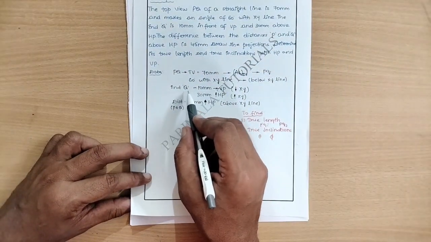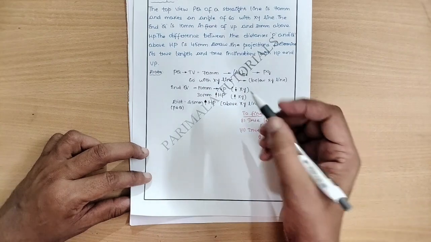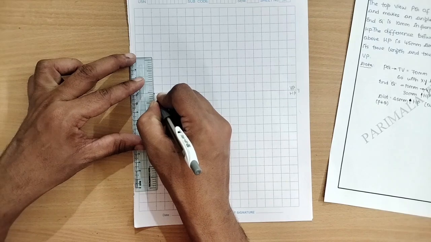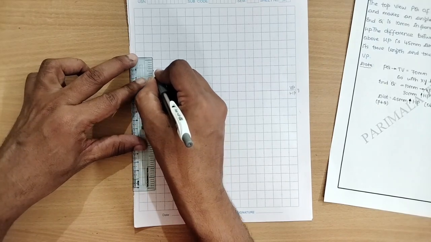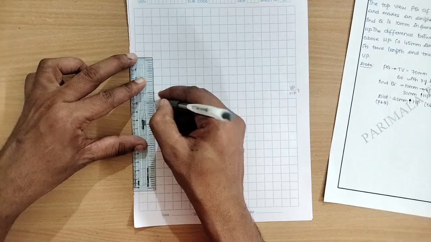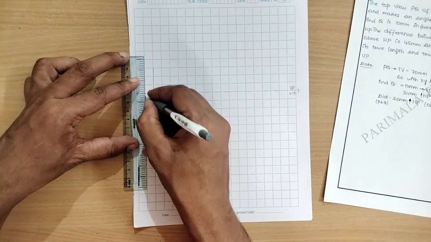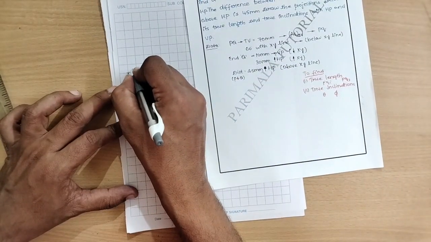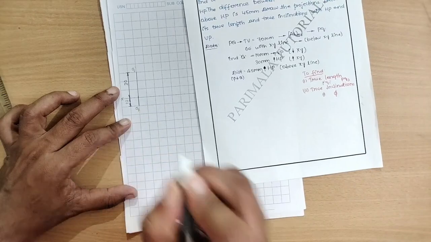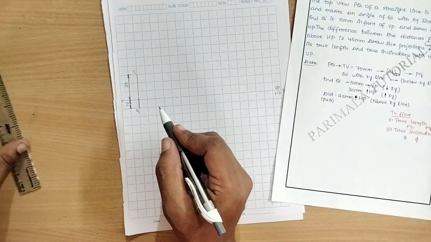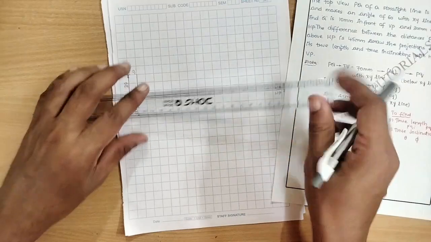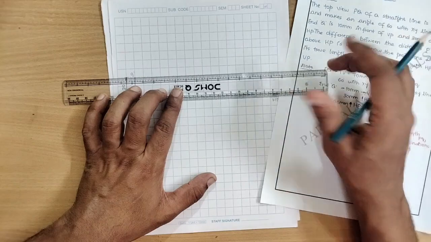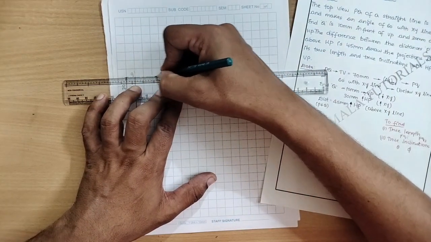First, I will start with the end Q. Why? Because the dimensions are clearly mentioned. End Q is 10 mm in front of VP and 30 mm above HP. As per the data, it is clearly mentioned: 30 mm above the XY line and 10 mm below the XY line. I will take a moment and update the dimensions. Since this is the point Q, I will call this Q dash followed by Q. Now, don't you think we are getting two new loci here? Yes, let us draw the locus line. Locus line is a thin representation, called a chain line representation, that is nothing but a big line and a small line.